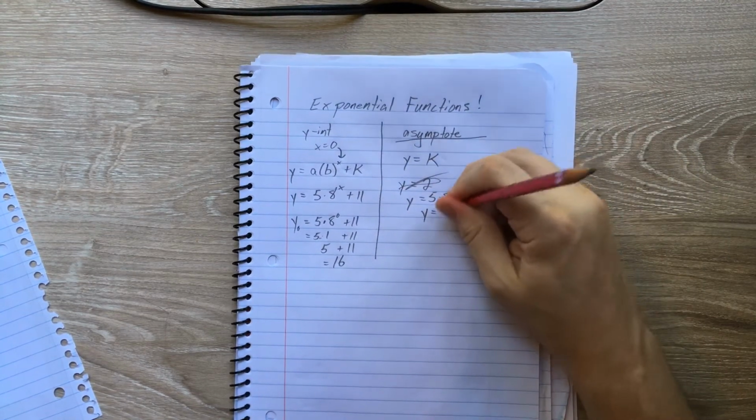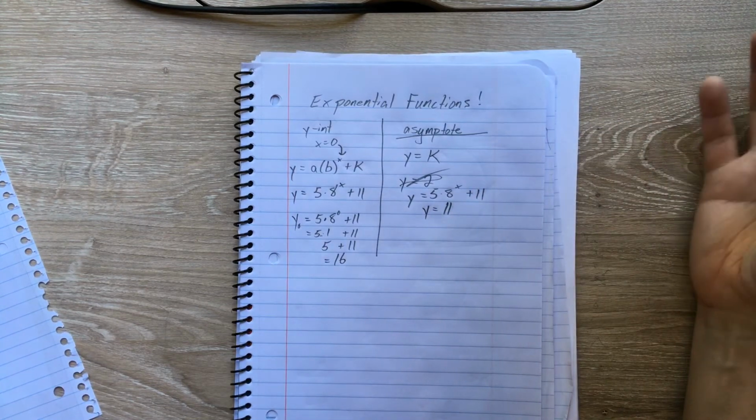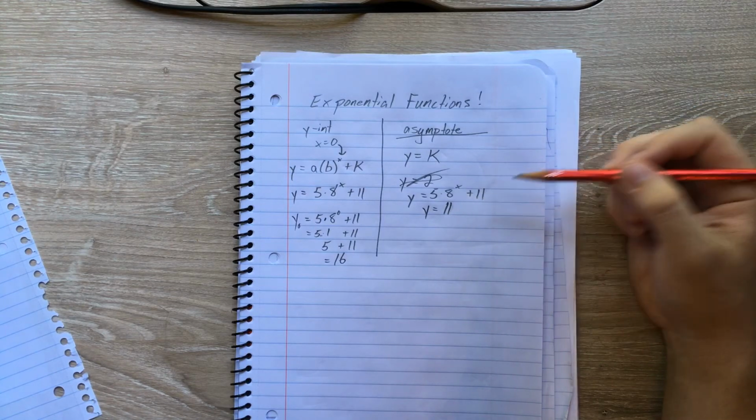I don't know why I was going to write 0. It usually is 0 again, but in our cases we may have different asymptotes. But yes, the asymptote is going to be 11.